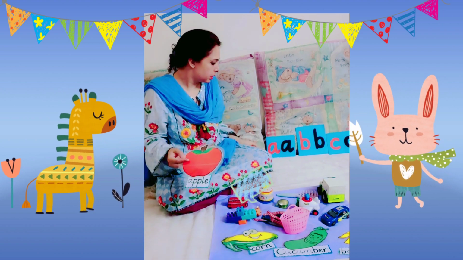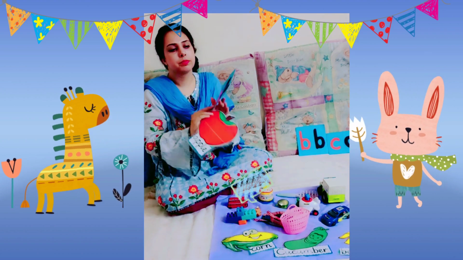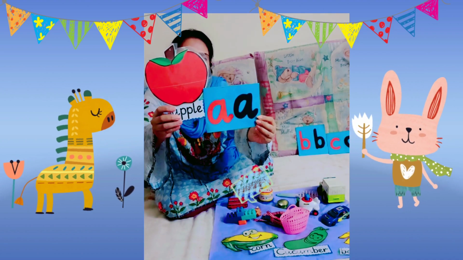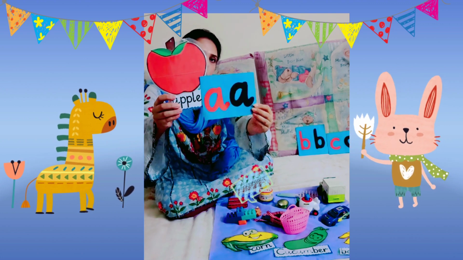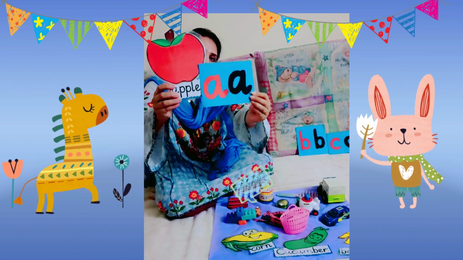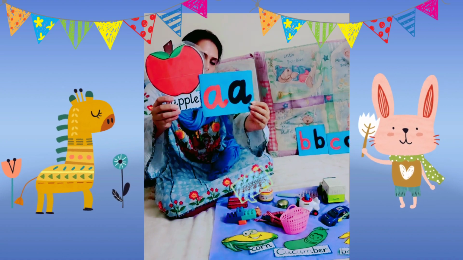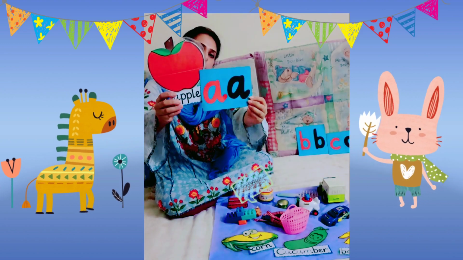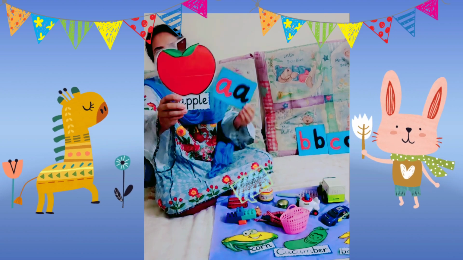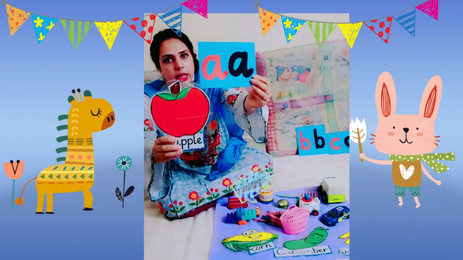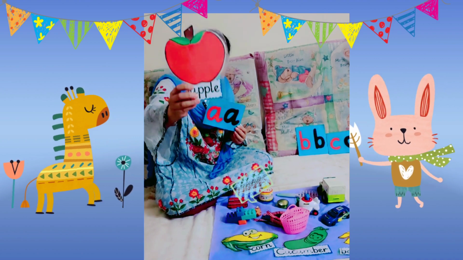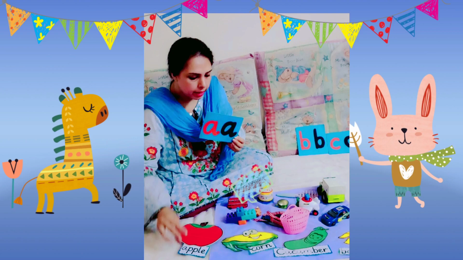I will start from this alphabet. Okay. I'm going to show you this one. You can see apple. A apple. A apple. Okay. I'm just going to reinforce these vocabulary words which are given in your student book. So in your student book, this alphabet is given A and this vocabulary word apple. A apple.